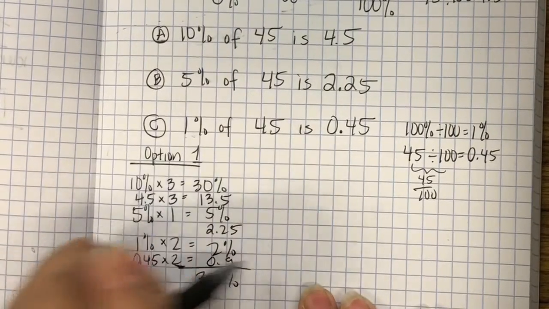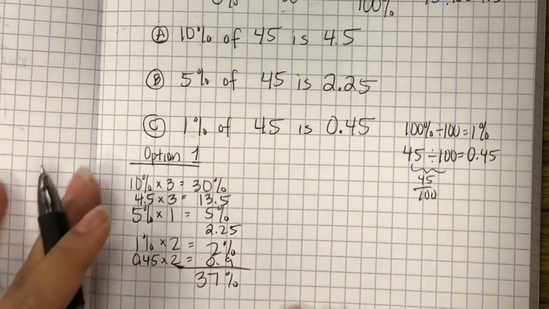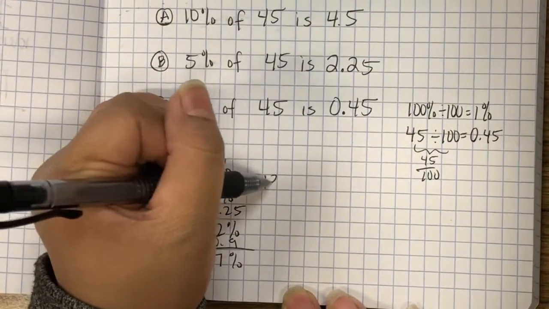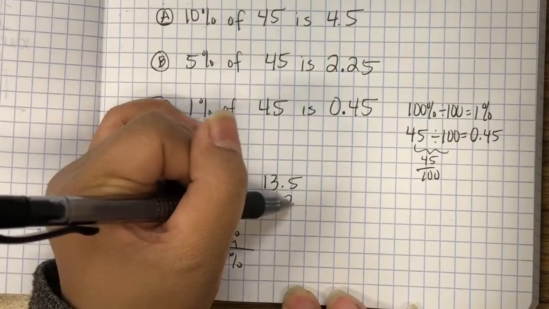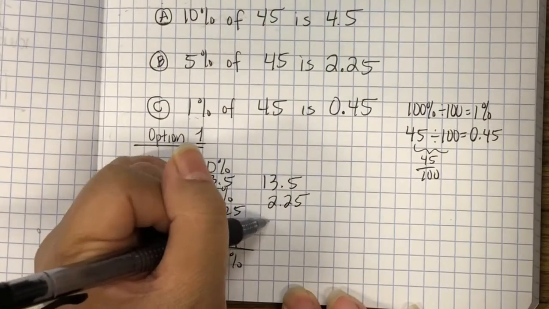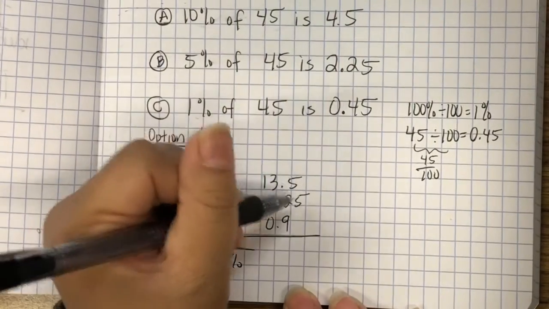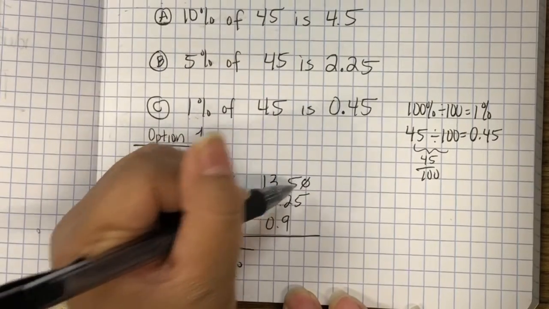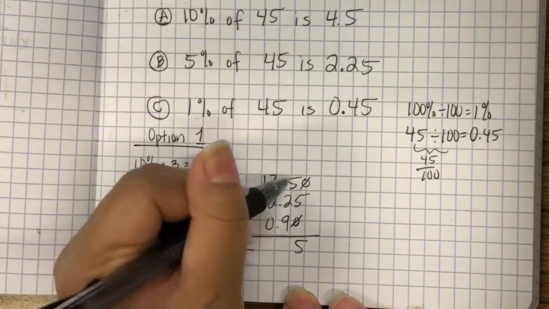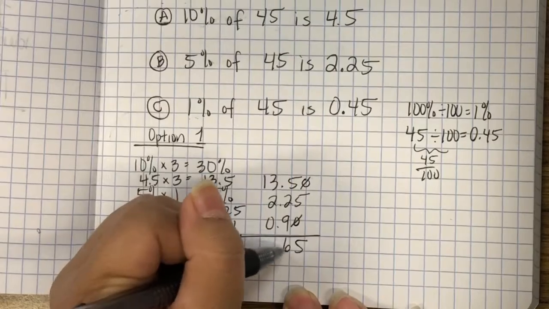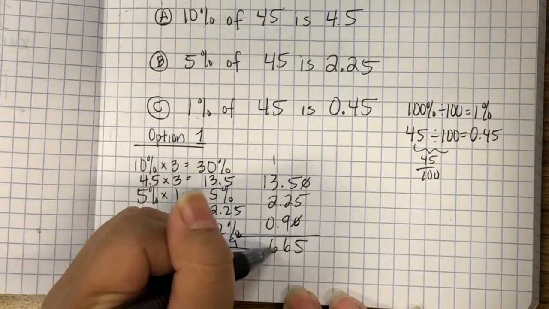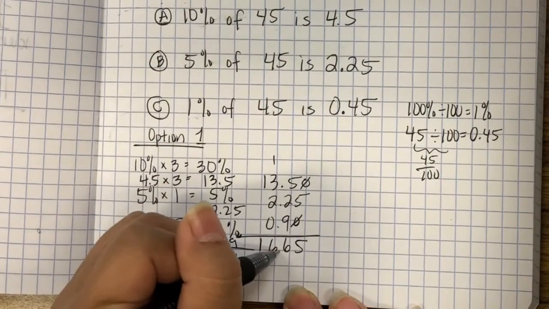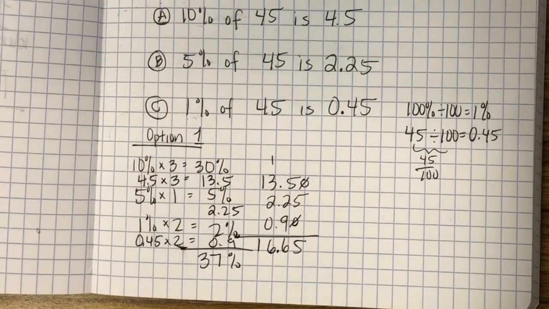Okay, so we're going to combine those. Now this might not be as efficient, but at least it'll give us the answer. So 13.5 plus 2.25 plus 0.9. Whew, that's a lot. So fill in your empty zeros. Here's your 5. See, 11, 16, carry the 1. Whew, 6, carry 1. No, I don't have to carry. And then 16.65. Okay, that's option 1.